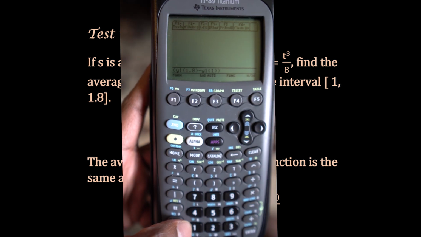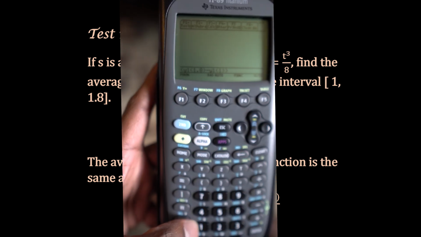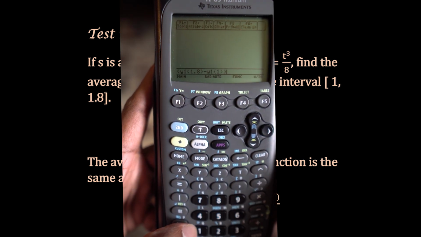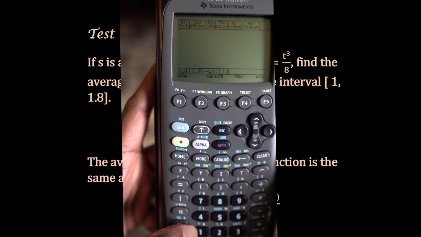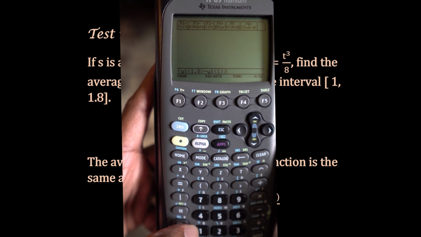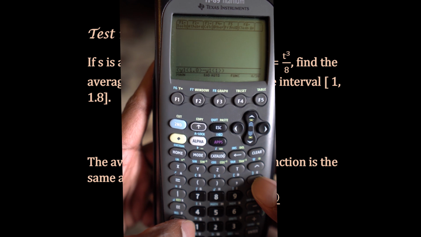So right now, I have a parentheses in the beginning, and then a parentheses all the way at the end. Those two parentheses enclose what I have in the numerator. So now I need the denominator.